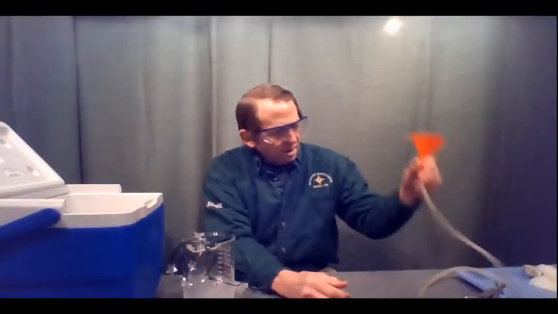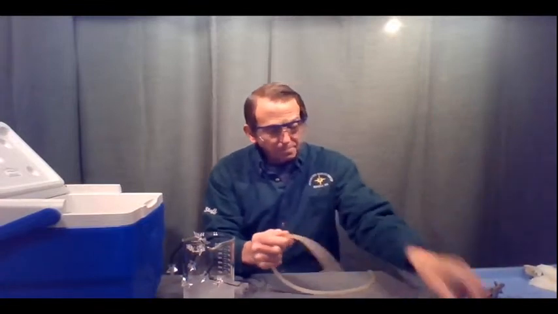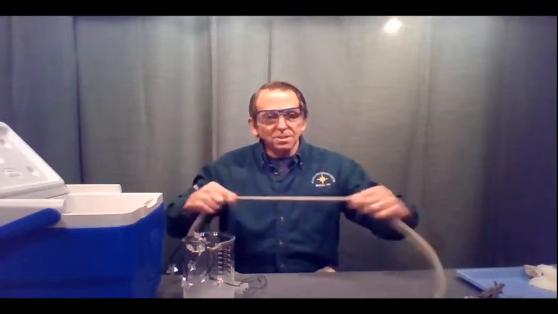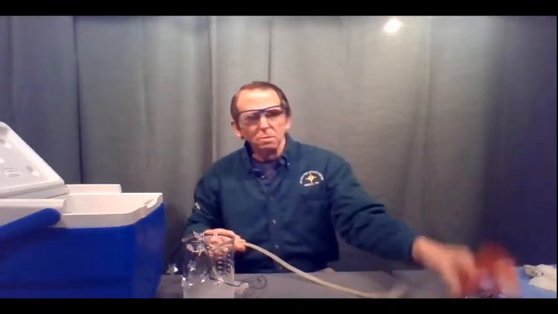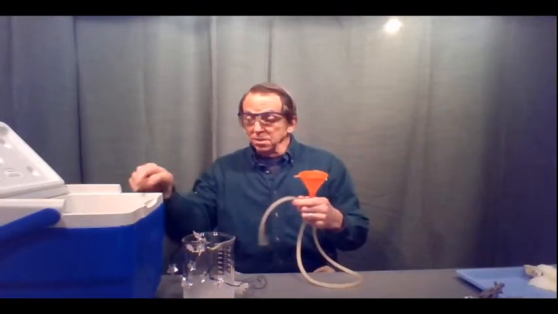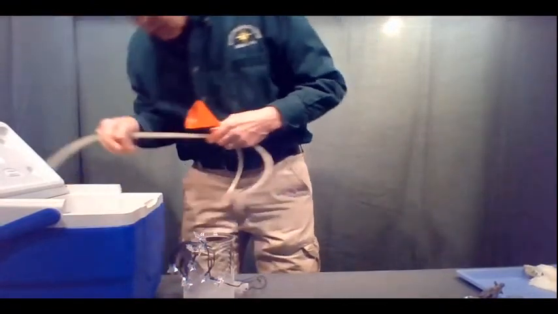Okay, here's something else that's kind of fun. Here we have a piece of rubber tubing. Flexible, elastic. I've seen rubber tubing before. Now I'm going to put one end of the rubber tubing in there, in the liquid nitrogen.